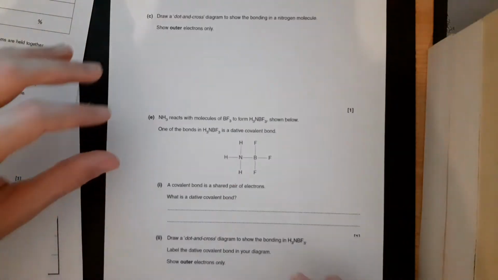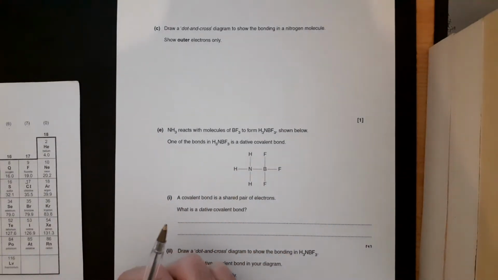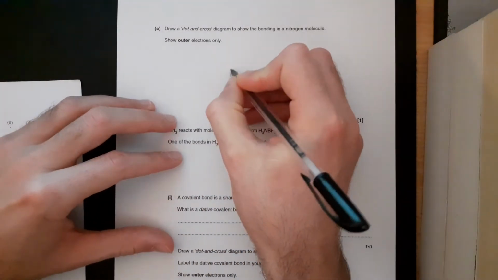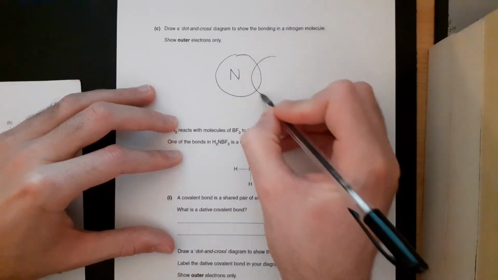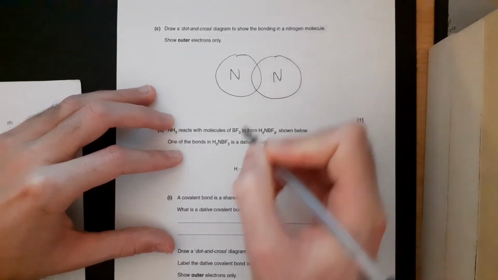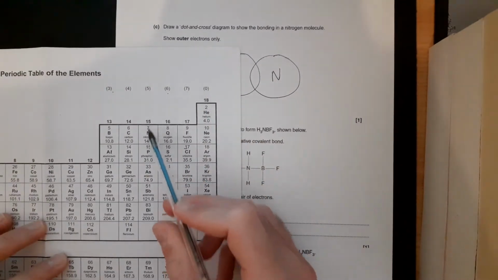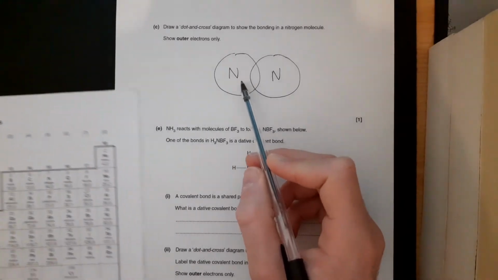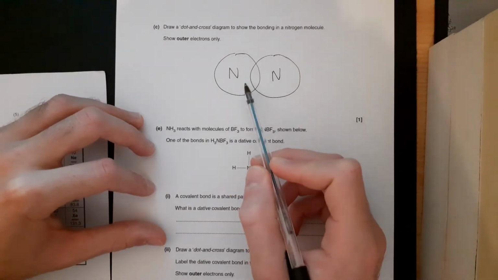Carrying on, let's have a look what else we've got to do. So now we want to draw a dot and cross diagram for a nitrogen molecule. So nitrogen is just N2. And again, look, it's telling us to only show the outer electrons. Even if it doesn't say that, you always only draw the outer shell. Nitrogen is in group 5, so it's going to have 5 electrons in its outer shell. So therefore, it needs 3 more electrons to get up to having 8 in the outer shell.